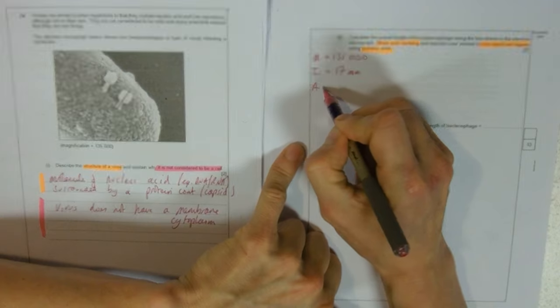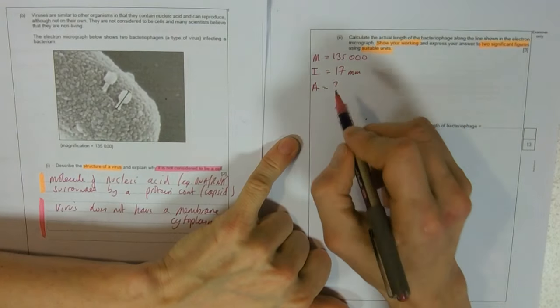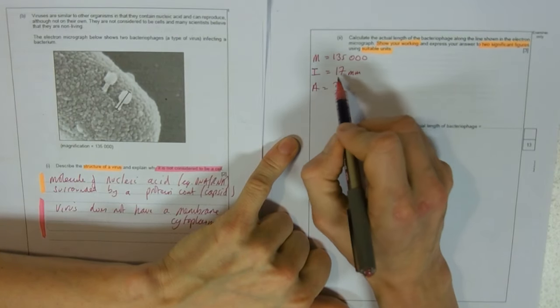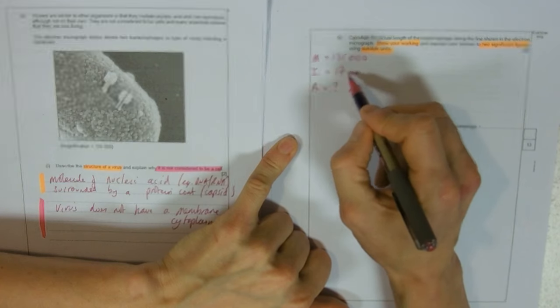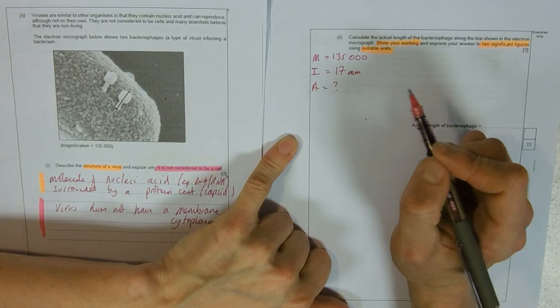And our actual size is what we are calculating. So our calculation is just going to be, we're going to take the size it is on the paper and it's going to be 135,000 times smaller, so we're going to divide it.